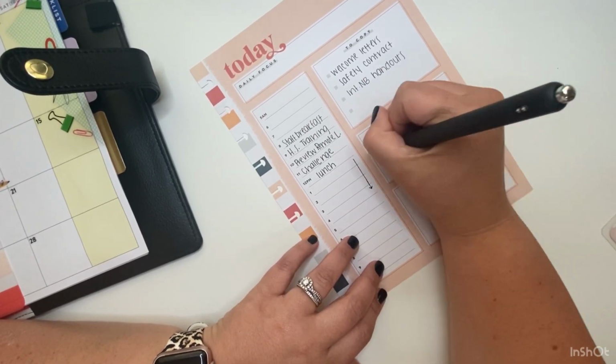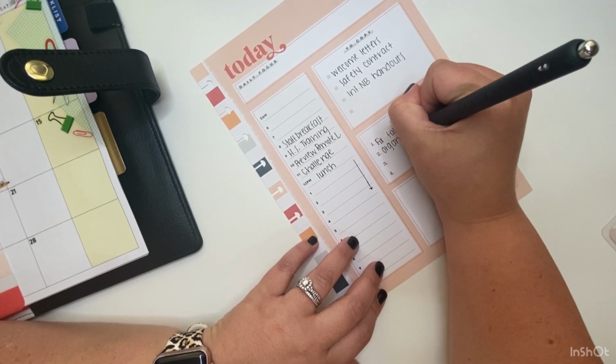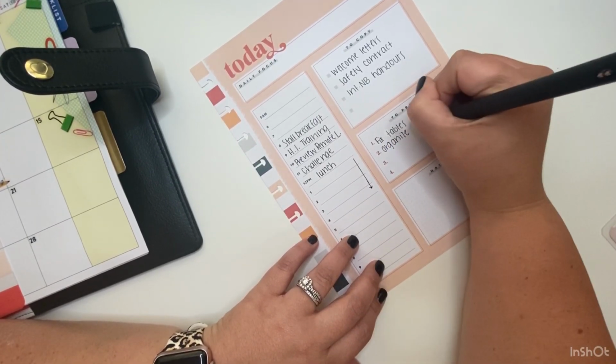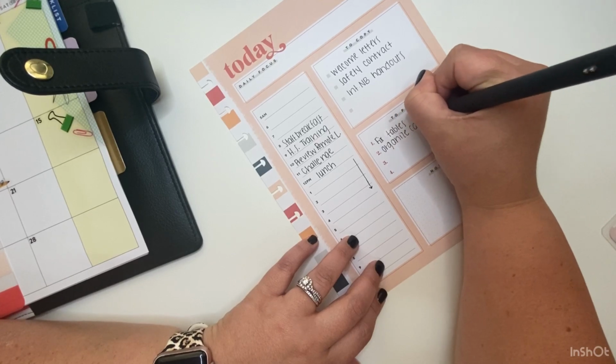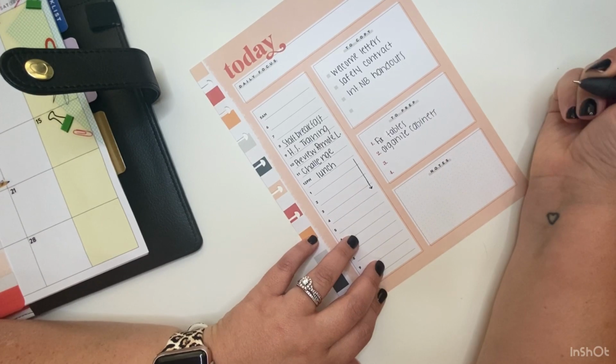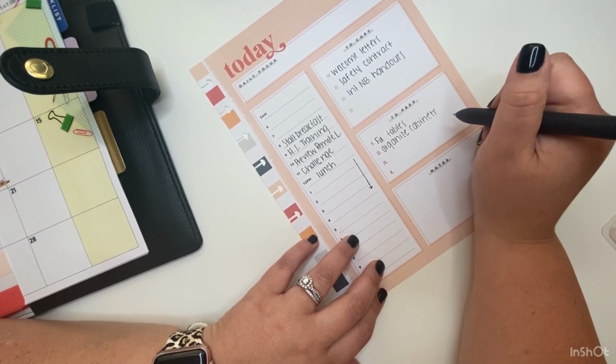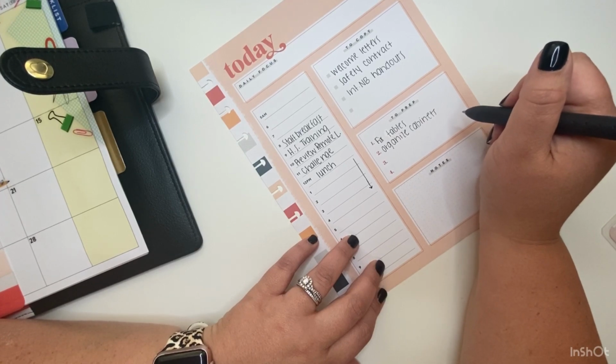I know I need to organize my cabinet because the last day we were at school, which I did not know, I don't think anybody knew how long we were going to be out, I threw everything in my cabinet, and yeah, it's a hot mess.